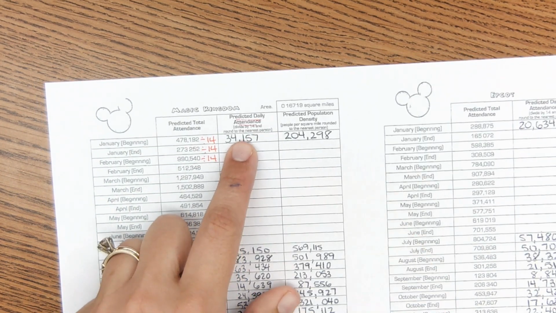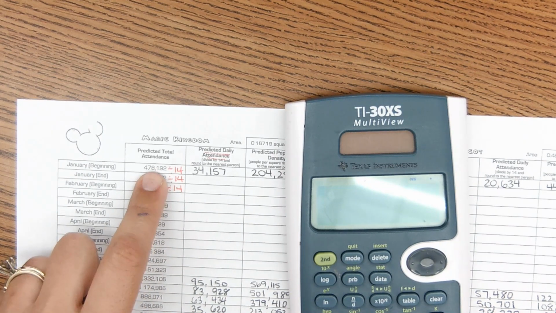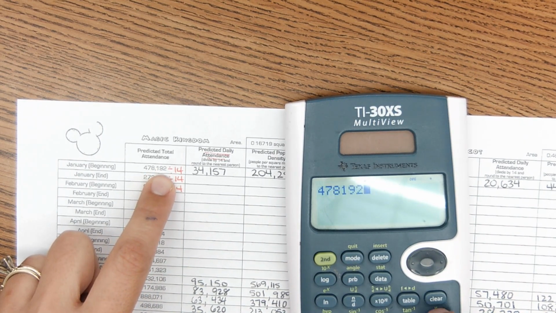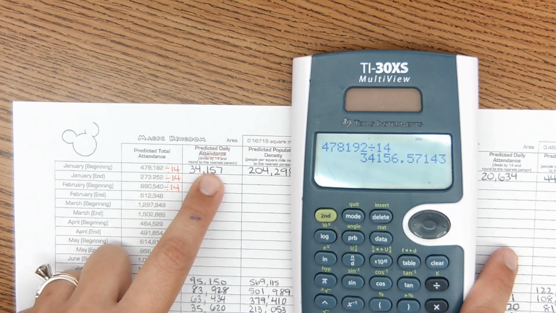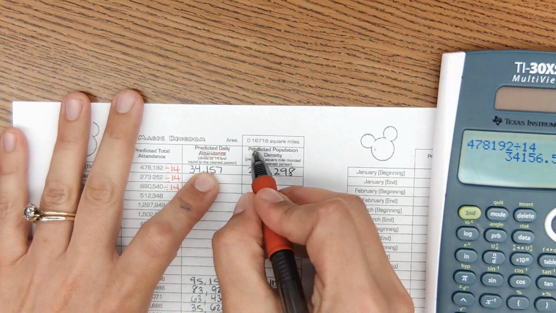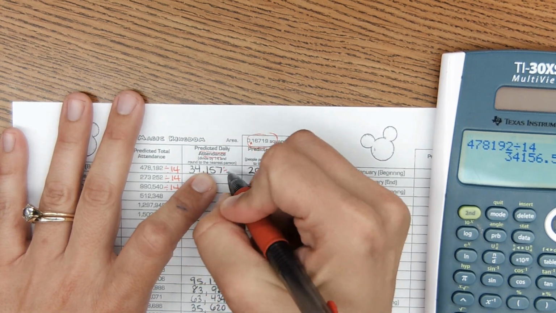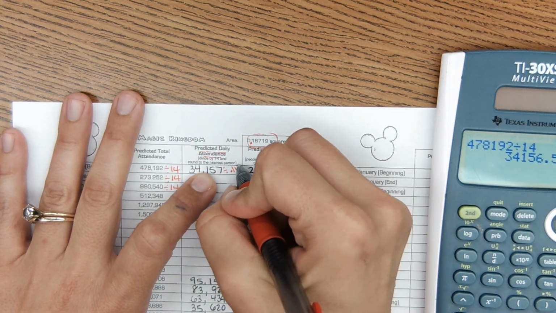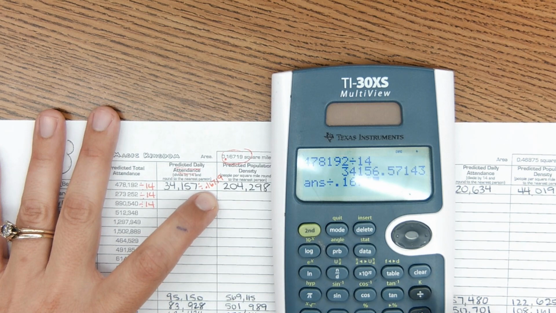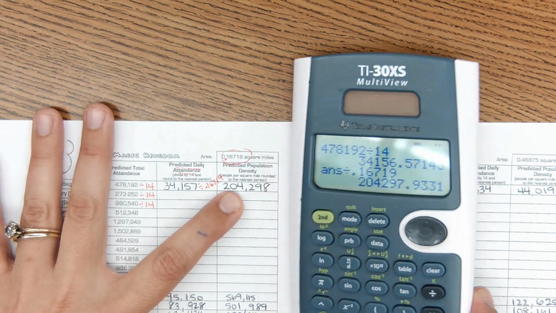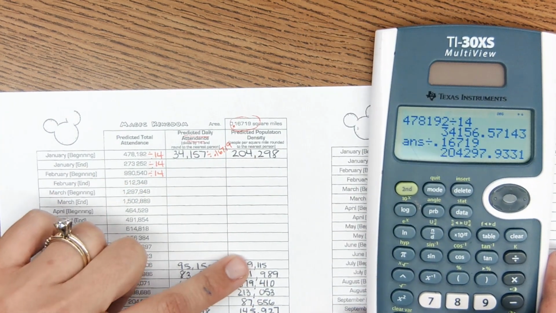Then, while this number is still in your calculator, so to save yourself a little bit of time, you're going to take this number, 478,192, divided by 14 days, so you get this number for the number of days, round to the nearest whole number, which I did here, and that's the number of people per day. And then the area right here, I don't know why it didn't print the decimal, but there's supposed to be a decimal there. Divide this by the area, which would be 0.16719. So while this number is in your calculator, divide it by 0.16719, and you get the population density during that time of the year, 204,298. And so that's what you'll do here for these charts.